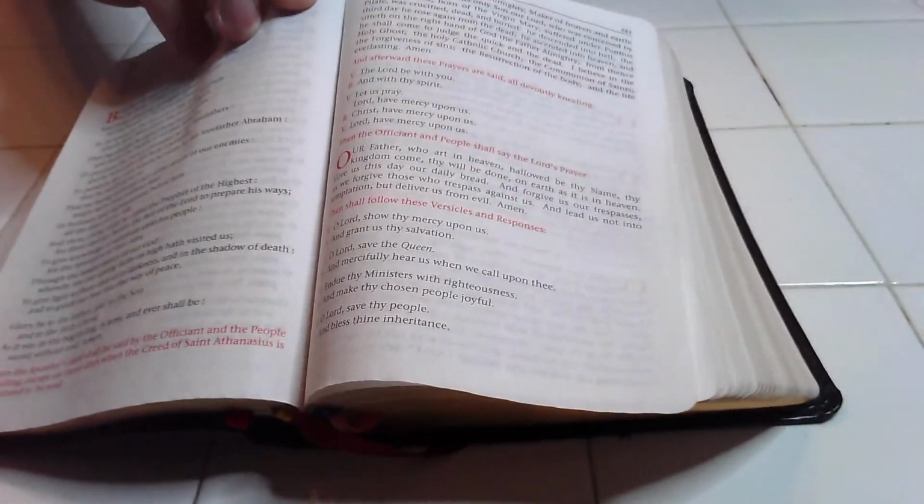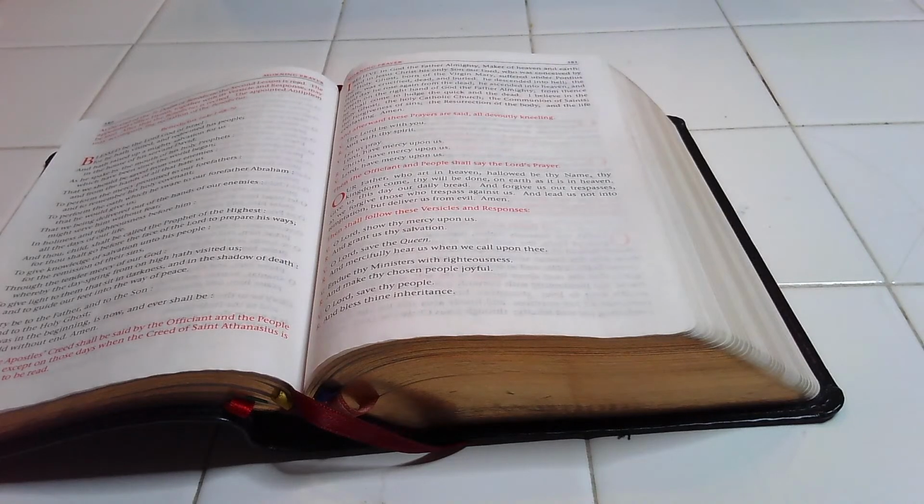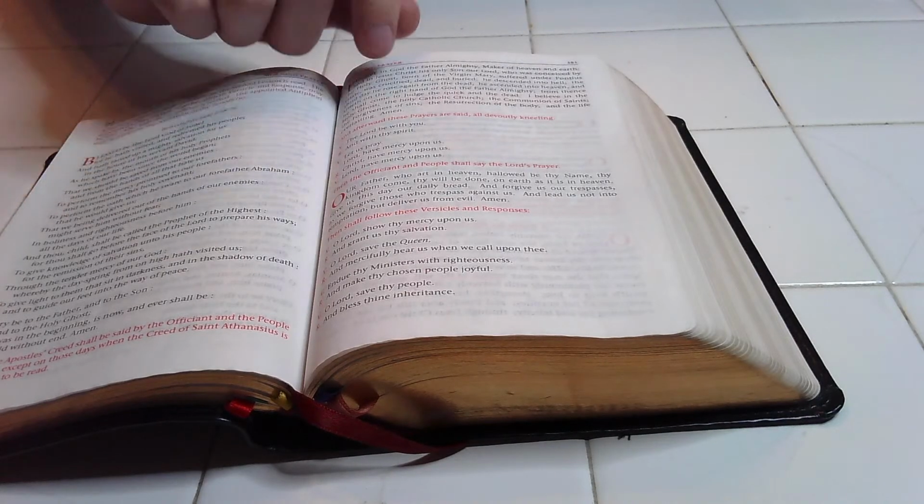Same thing. There's a section with supplements that has antiphons and different canticles, but again, it's a supplement. It's in a different section, so it's not crowding the main text.